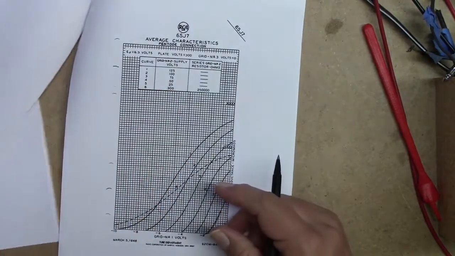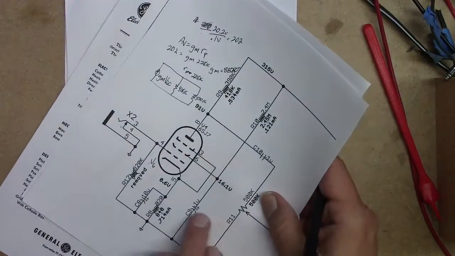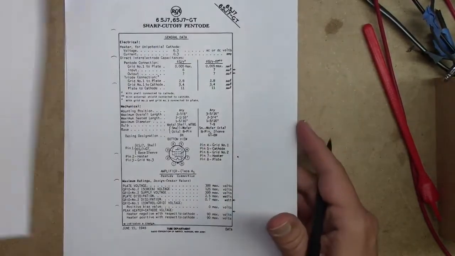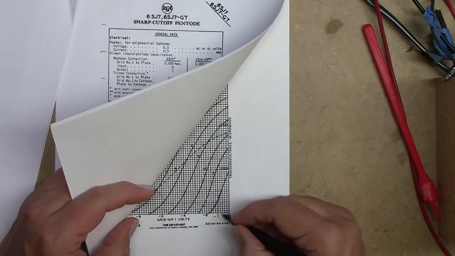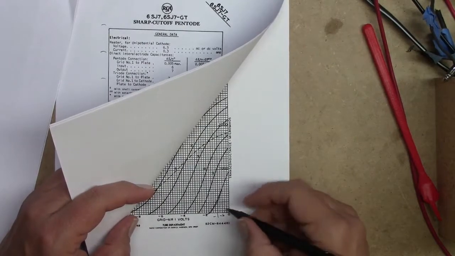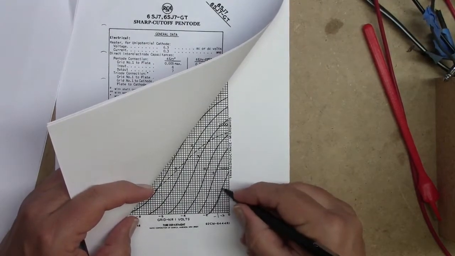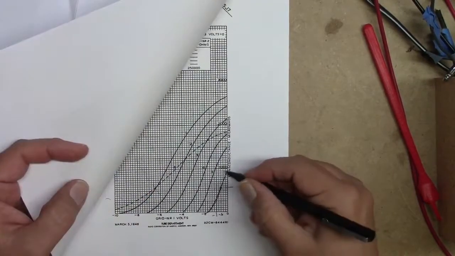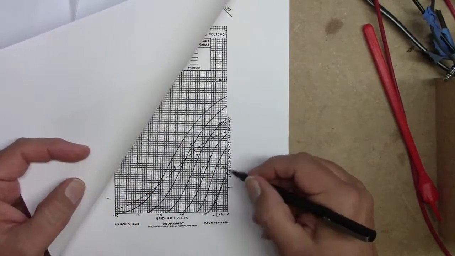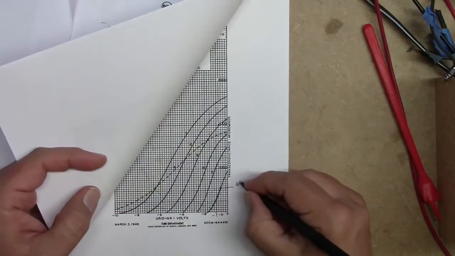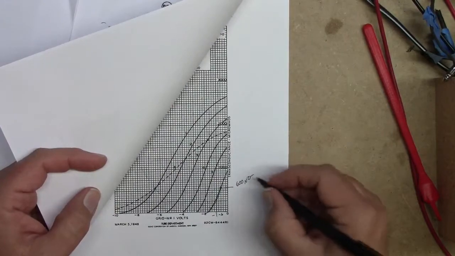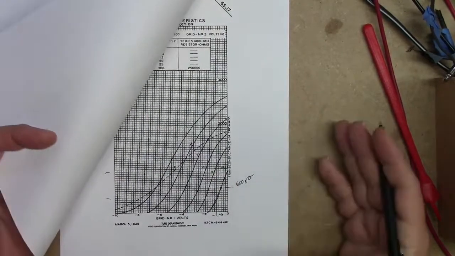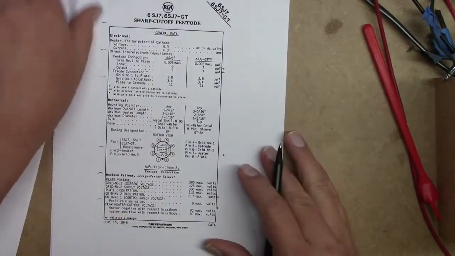And our bias voltage is 0.6 volts. So here's 1, here's -1, and minus 0.6 is going to be this line right here. So we're a little bit closer up. This is probably 600 or so micromhos. So we're close on the estimation of G sub m.